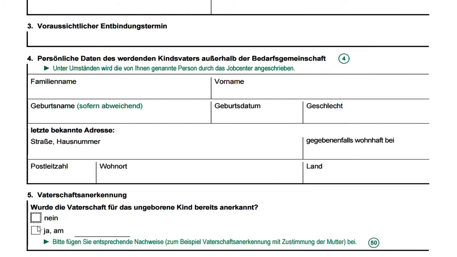And you should attach appropriate evidence about the acknowledgement of the paternity. For example, the certificate of acknowledgement of paternity with the consent of the mother, which you get from the Standesamt of the city where you live. Standesamt in English means registry office, where the acknowledgement of paternity can be done.